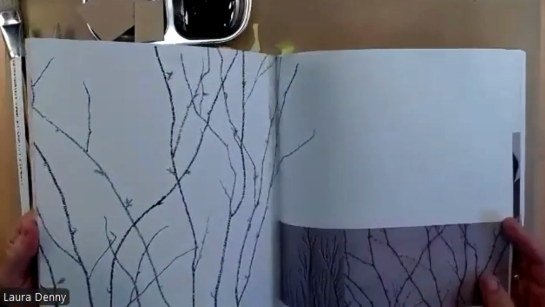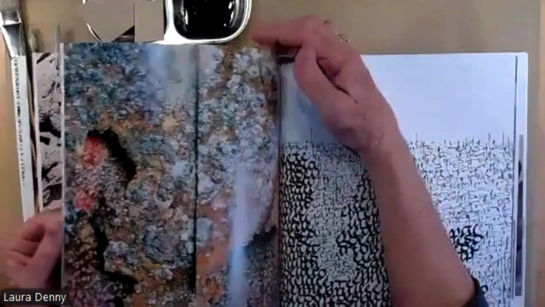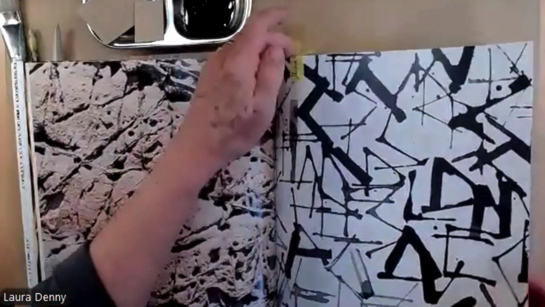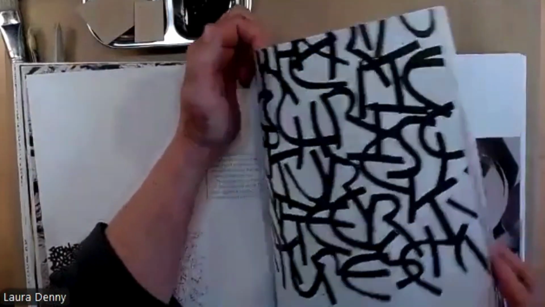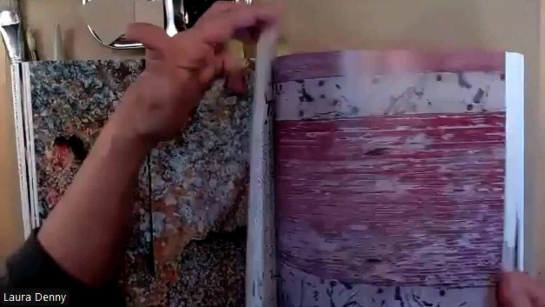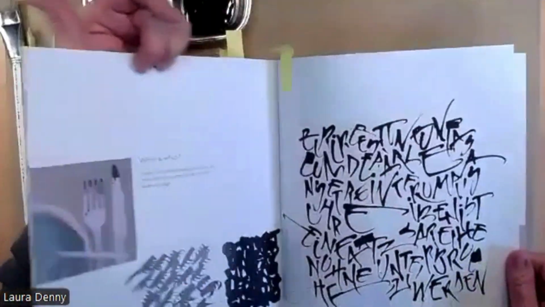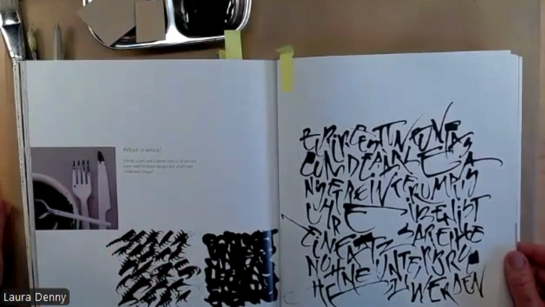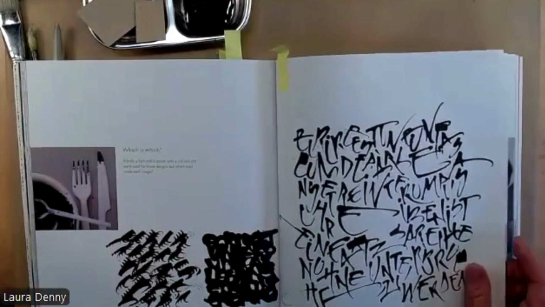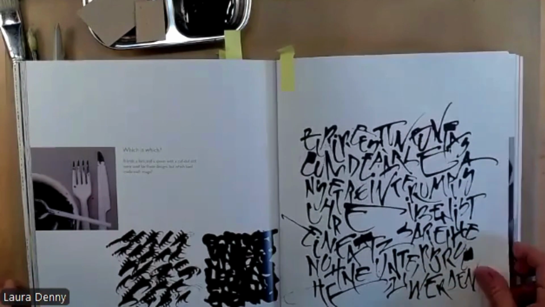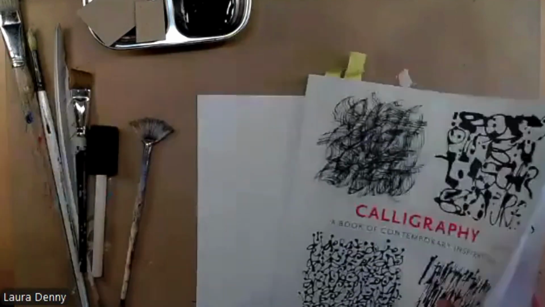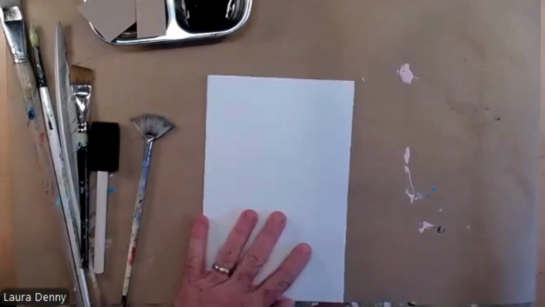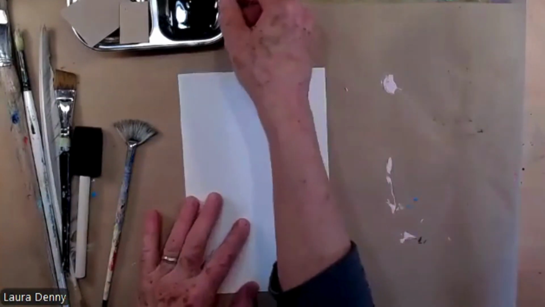Okay, this one she uses a fork. So just objects that you find. So in painting, mark making, really what it comes down to is, do you like the brush or the object tool that you pick? Do you like the mark that it makes?